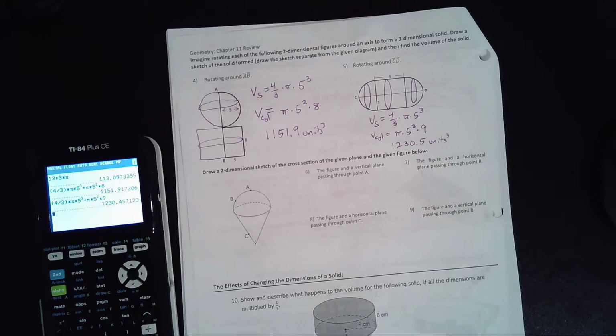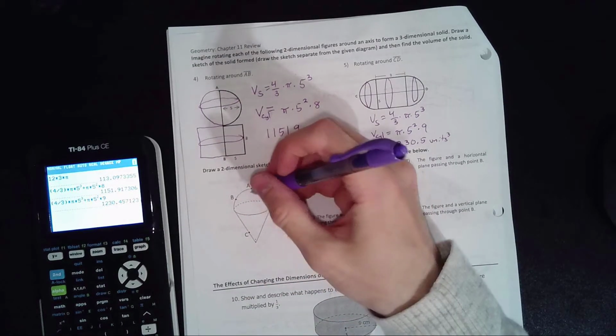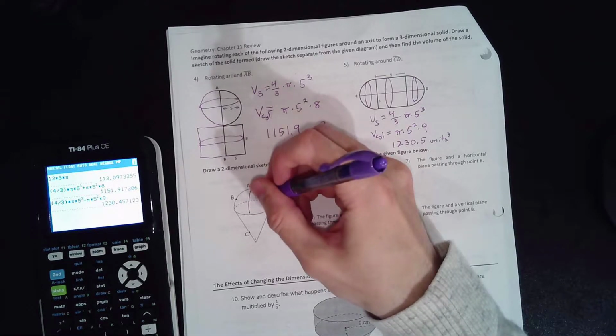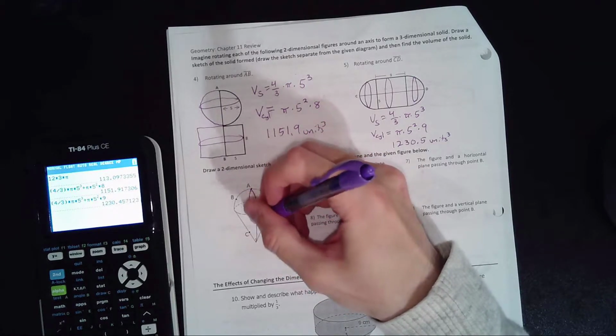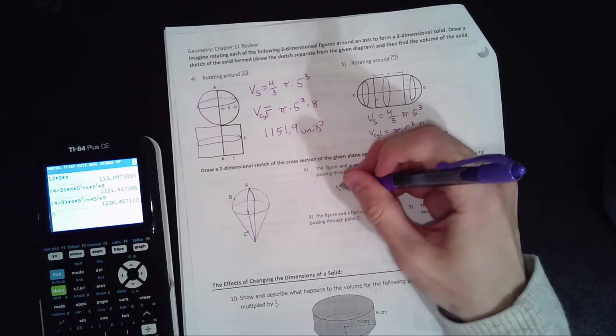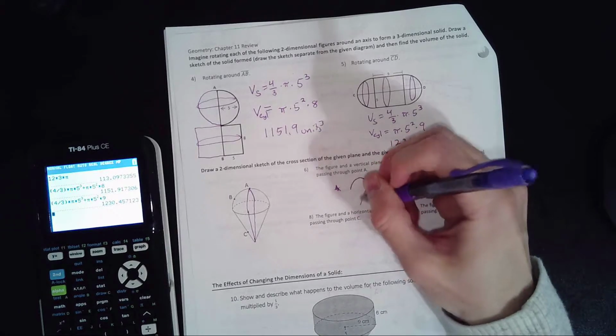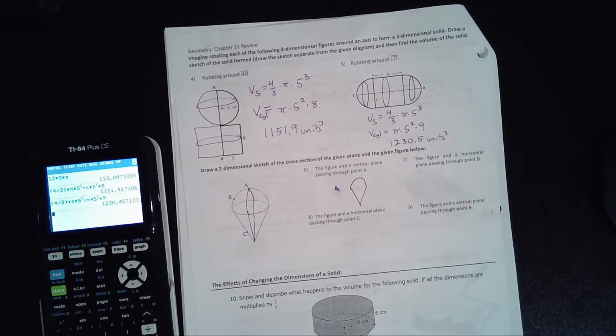Draw a two-dimensional sketch of the cross-section of the given figure below. So the figure and a vertical plane passing through point A. So it's going to create this shape, and then it's going to go straight down. It's like an ice cream cone. So you don't actually have to find any volumes. You just draw the picture. Kind of looks like that.